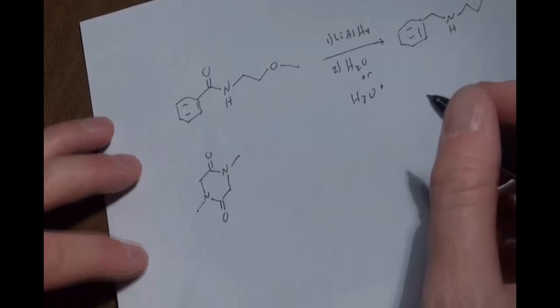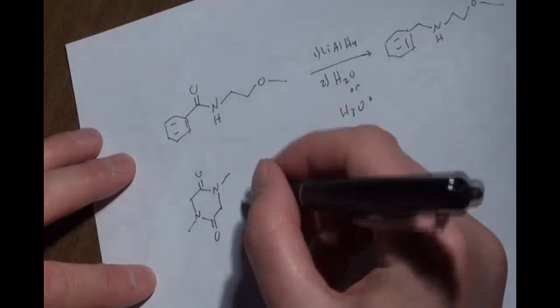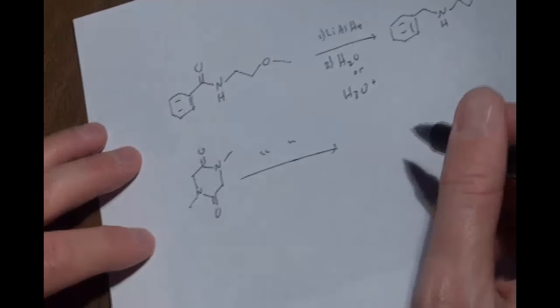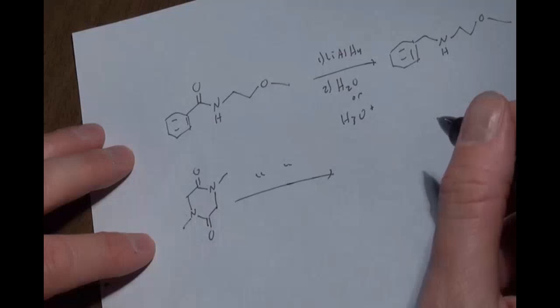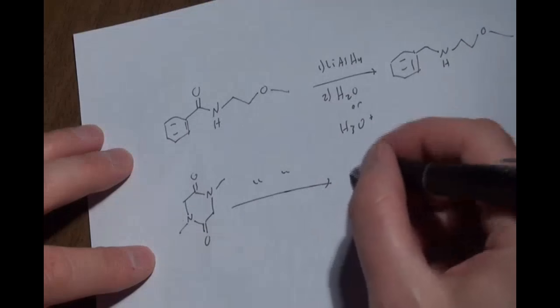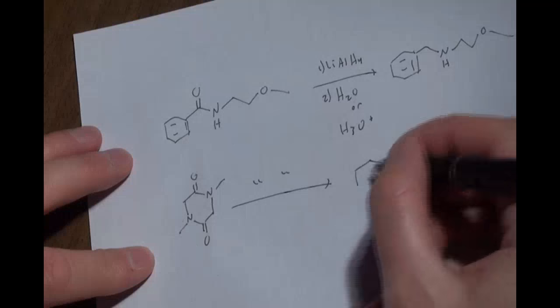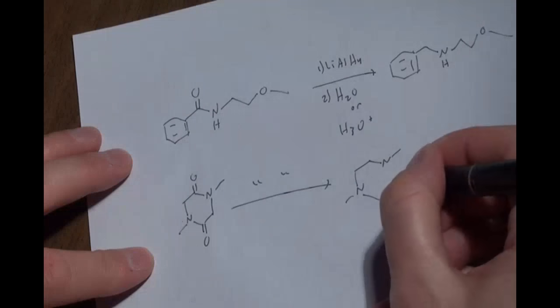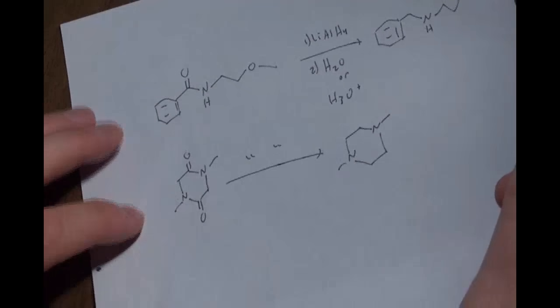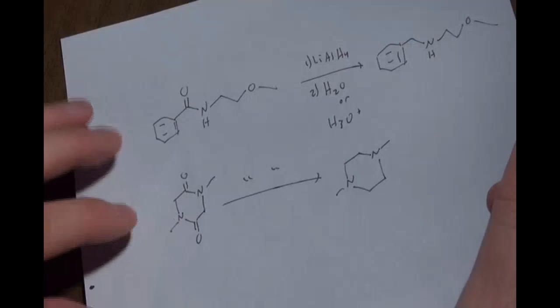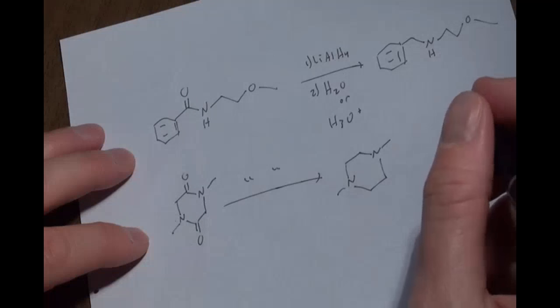This is kind of a funny molecule. It's a sort of cyclic diamide. What happens when we do the same thing? The carbonyls get lost. And you get that. Okay, double step reduction. Double step reduction.